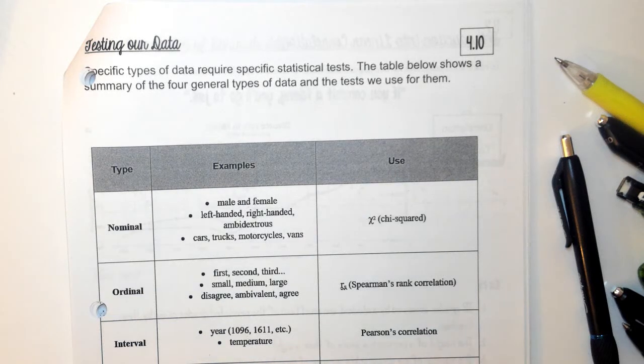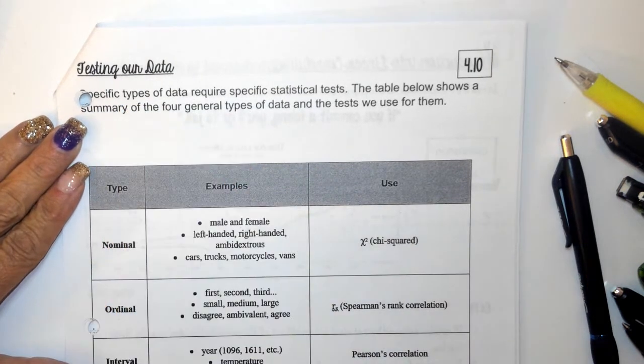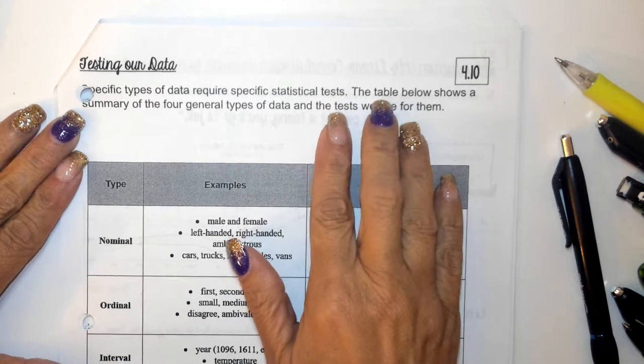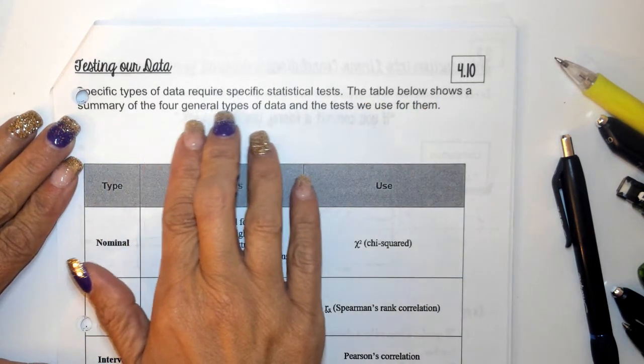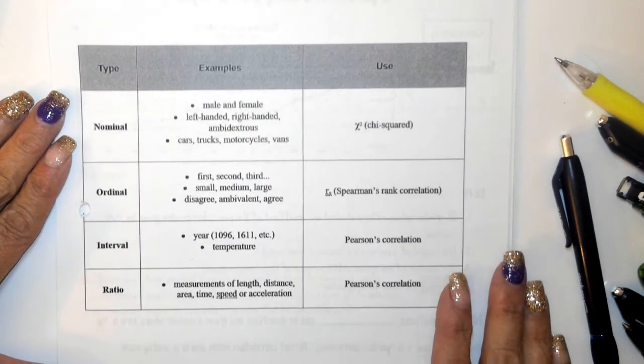Hey gang, so we are into testing our data. So specific types of data require specific statistical tests. We are going to talk about 4 in particular. The table below shows a summary of 4 general types of data and the tests we use them for.